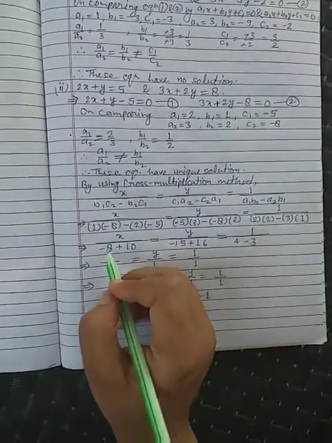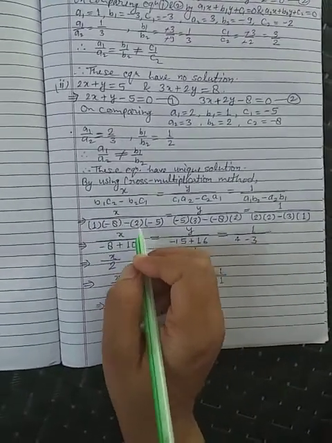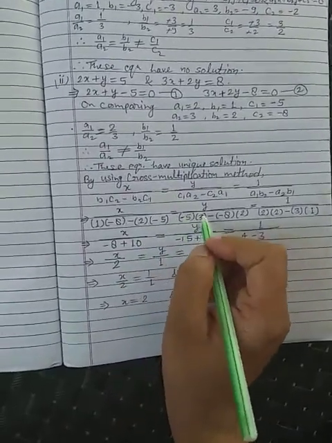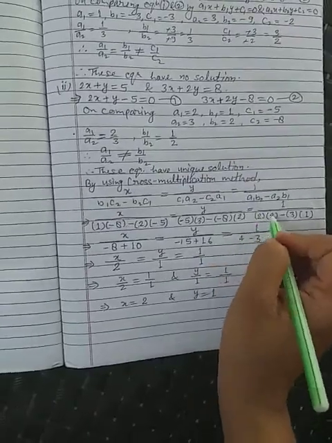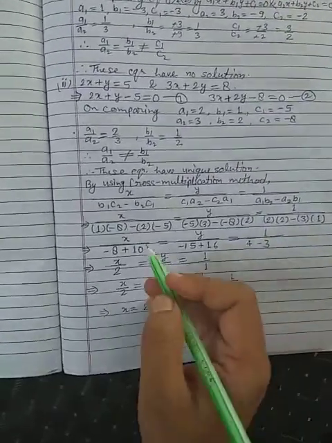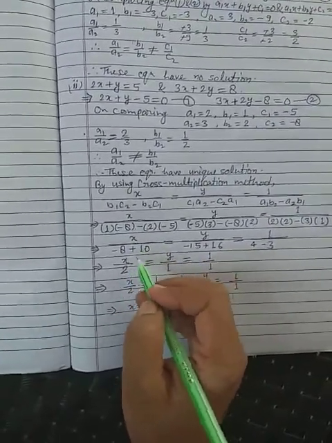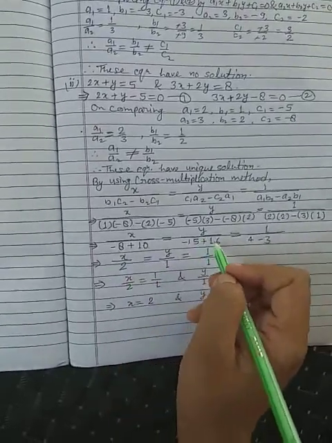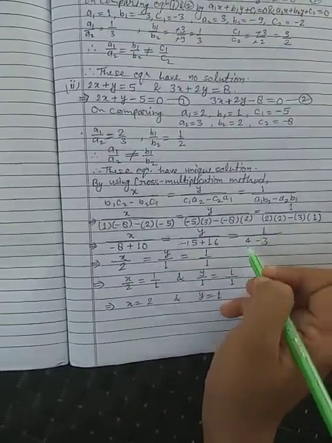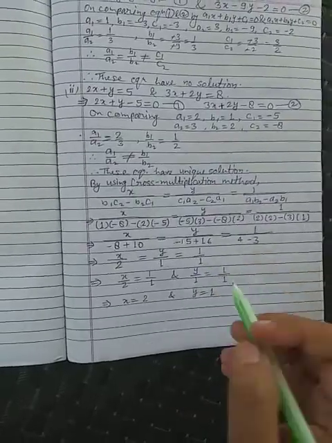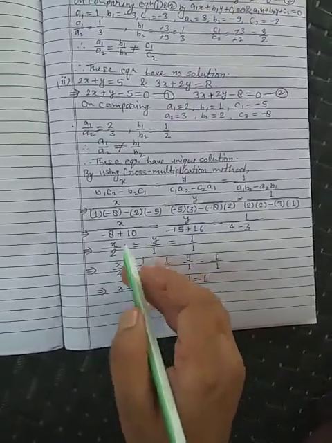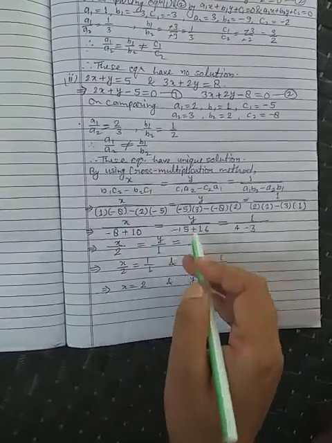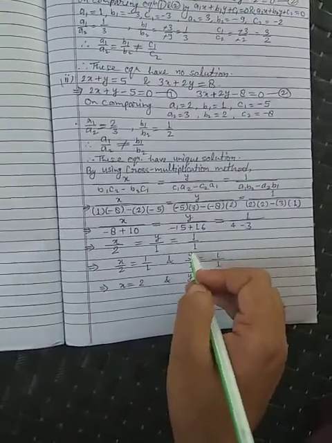So 1 into minus 8, minus and minus make plus, 2 5s are 10, minus 5 3s are 15, minus minus makes plus, 8 2s are 16, 2 twos are 4, minus 3 1s are 3. Solve it again. So x upon 10 minus 8, that is 2, y upon 16 minus 15, 1, and 1 upon 4 minus 3, again 1. Now there are three terms equal. So in the first and second there are two variables x and y, but in the third there is no variable, meaning it is a constant term.